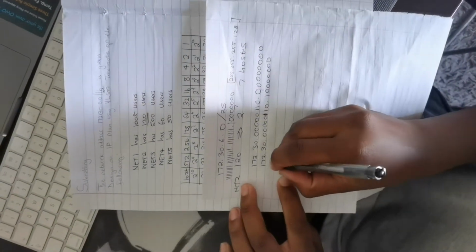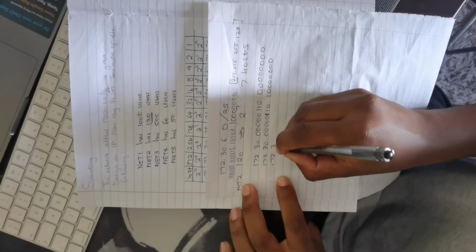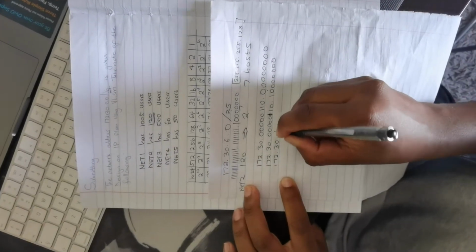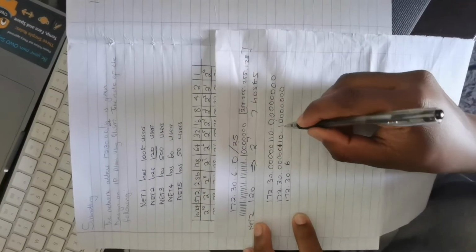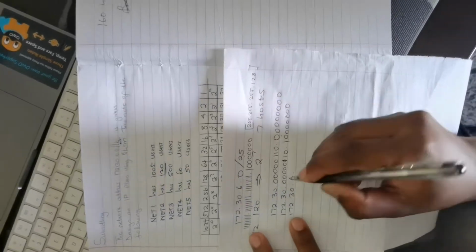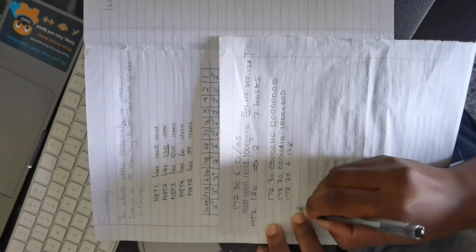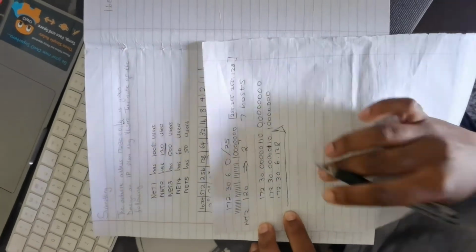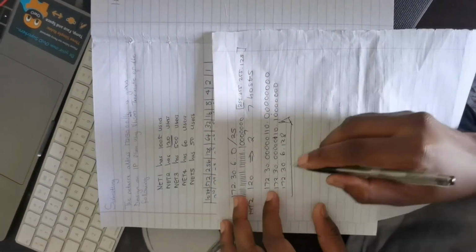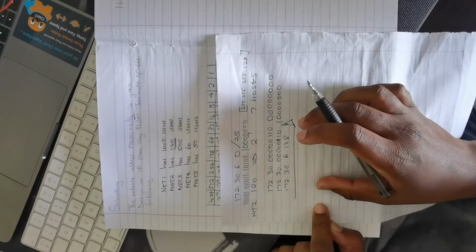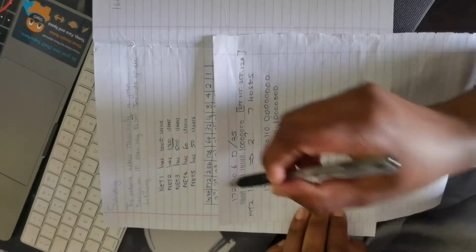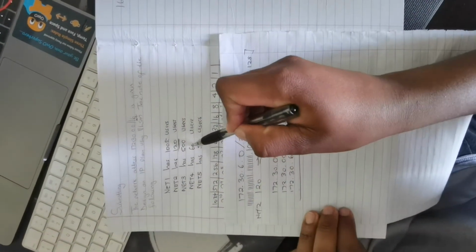Then it's gonna be 172.30.6, this one, which is 128, like this, right? That's our address, right? Since we are done, we move to the second one, which is having 60 users.